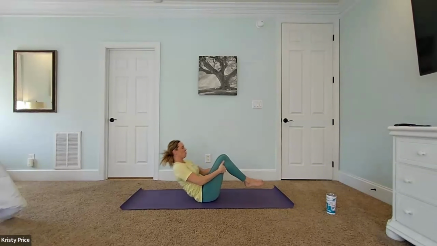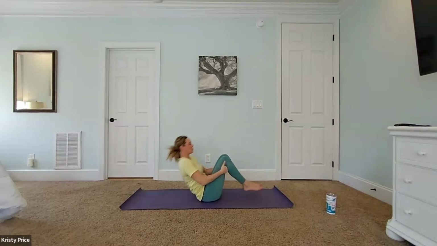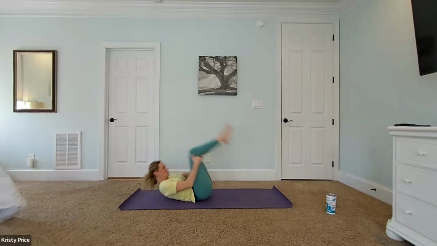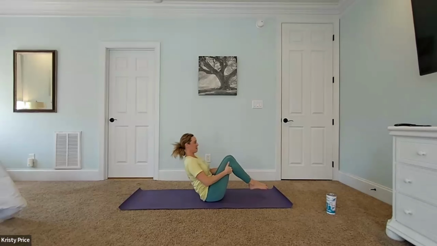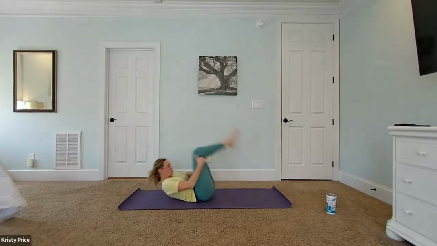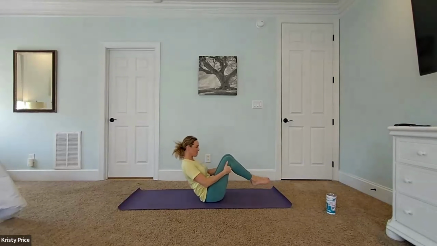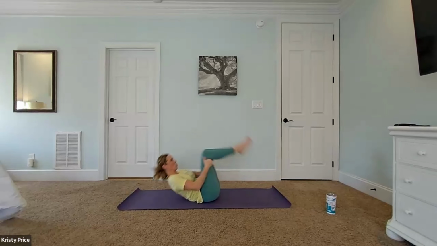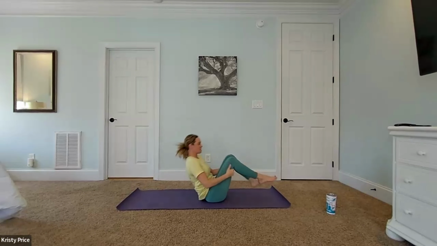If you want a little bit more challenge, when you come up, try not to let your toes touch the floor, touch the mat. And that involves some core control. If you're rolling, let's do one more roll, then we'll all meet together sitting. Very nice.